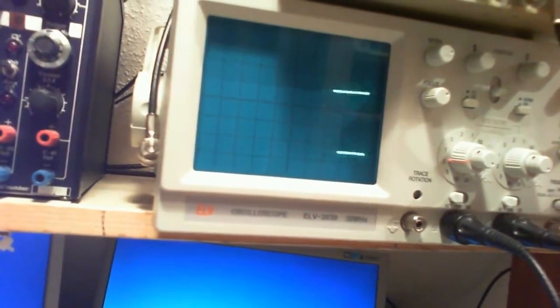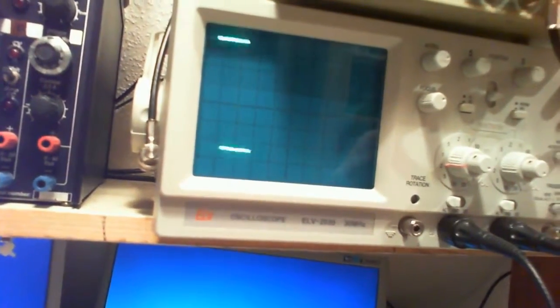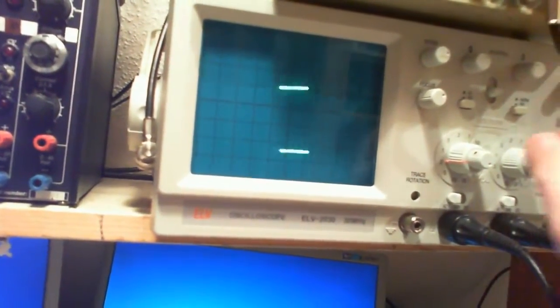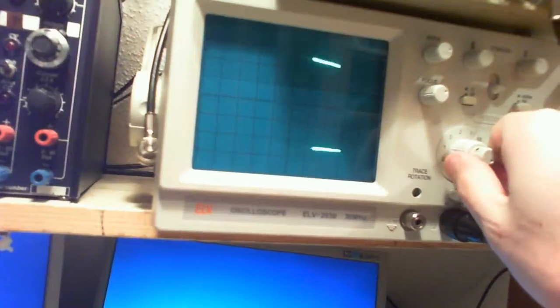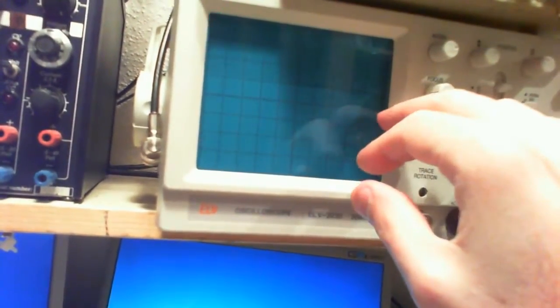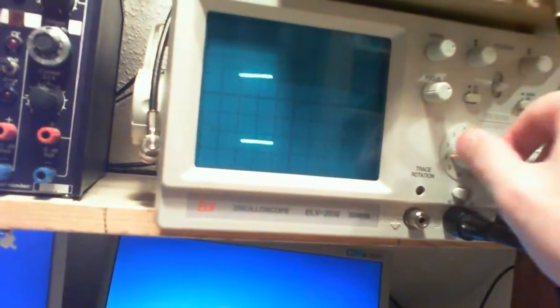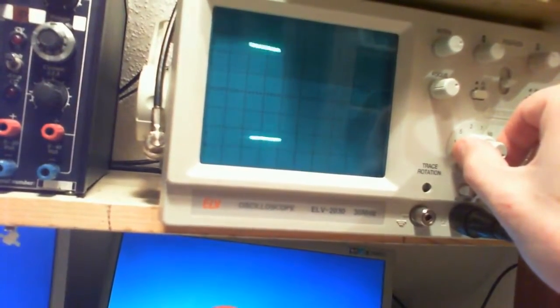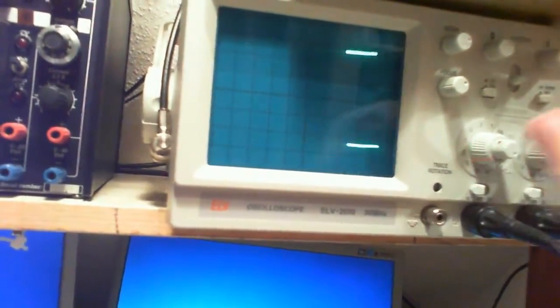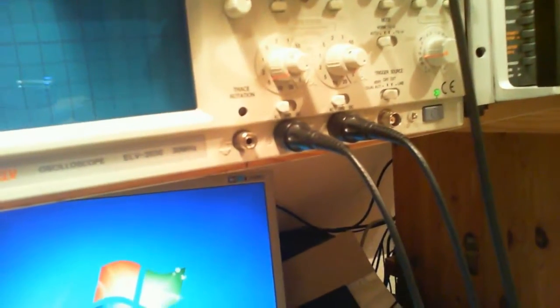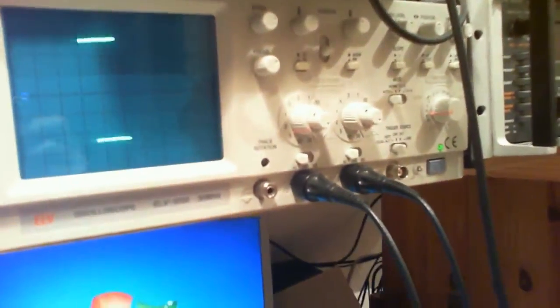It's about nothing, about 10 hertz or so. So now the peak-to-peak voltage seems to be, I don't know why it's at 5 volts or so. It's not supposed to. Okay, it's because of the frequency.